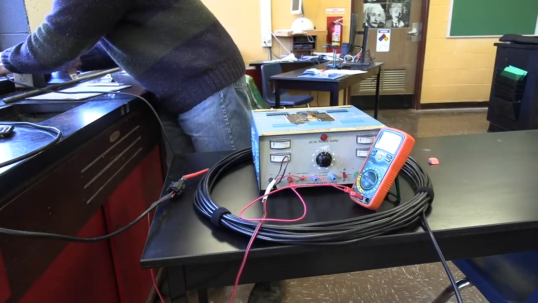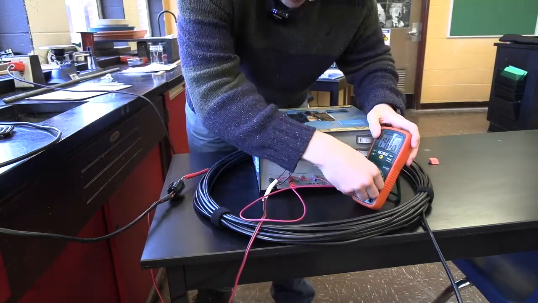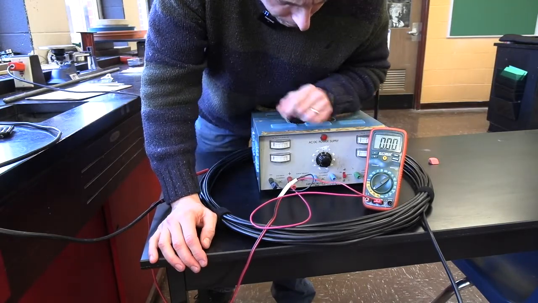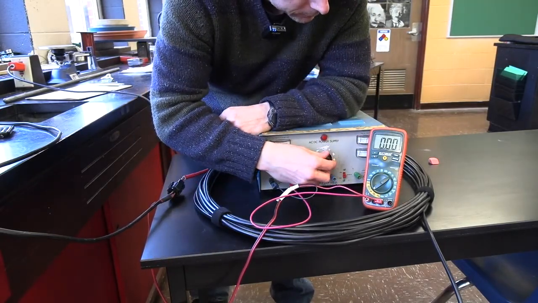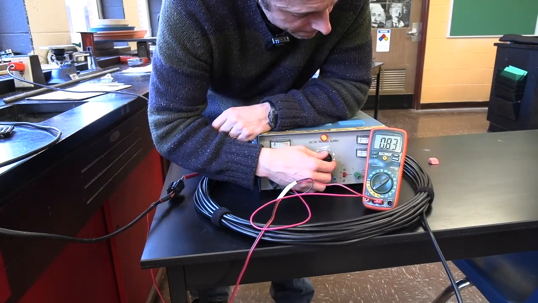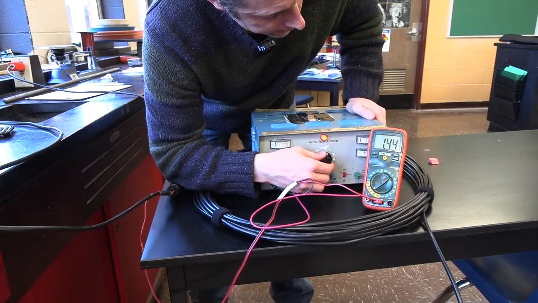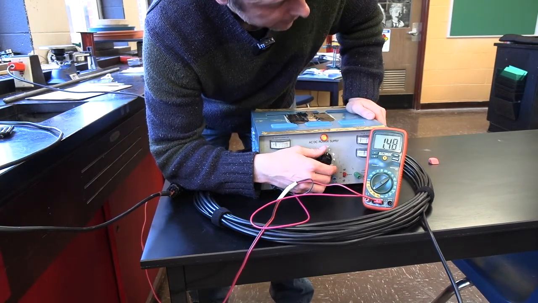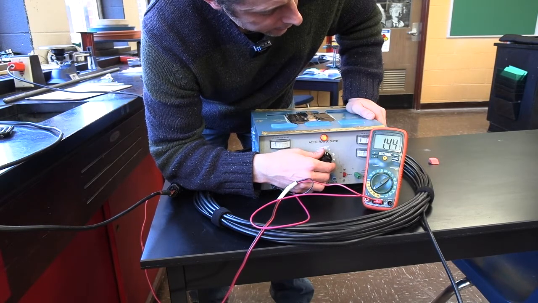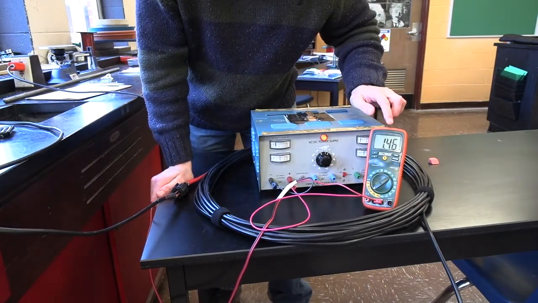Now, I'll plug this in and turn my ammeter on. What I'm going to do is get somewhere around 1.4 amps in the cable. Okay, maybe right around there, about 1.46 or 1.45 amps.